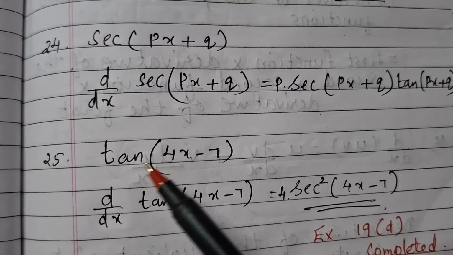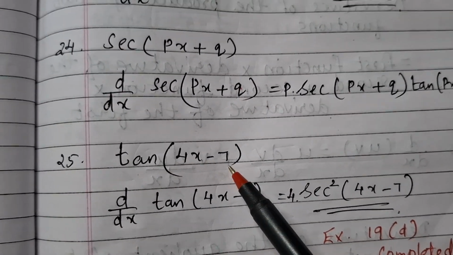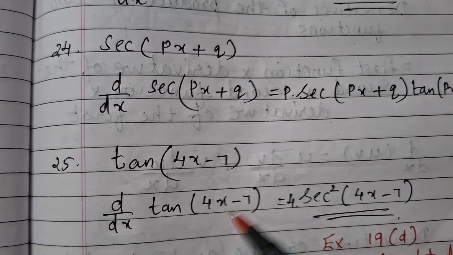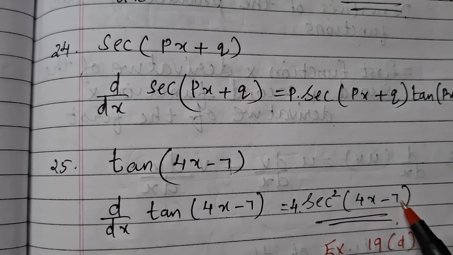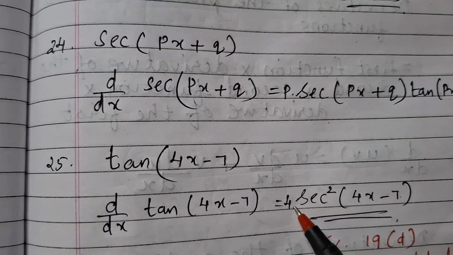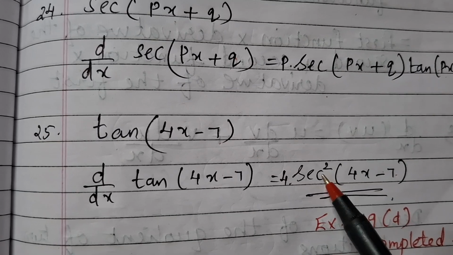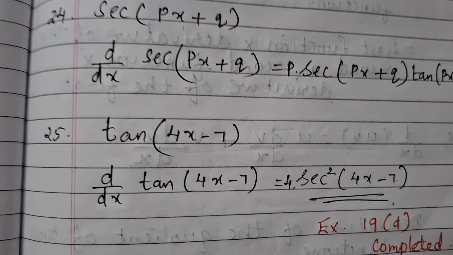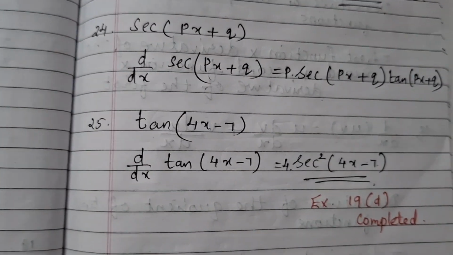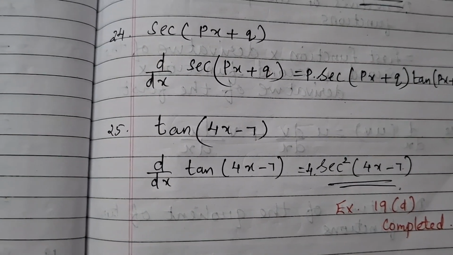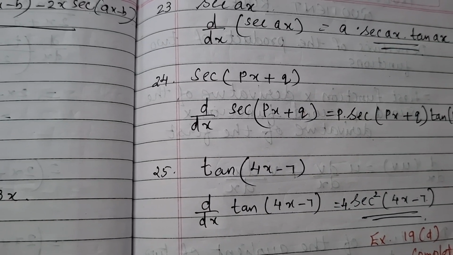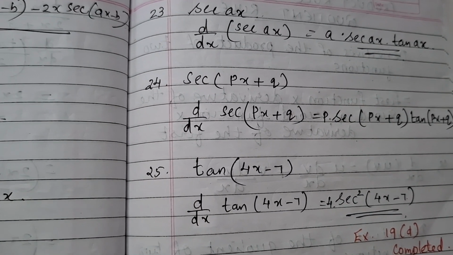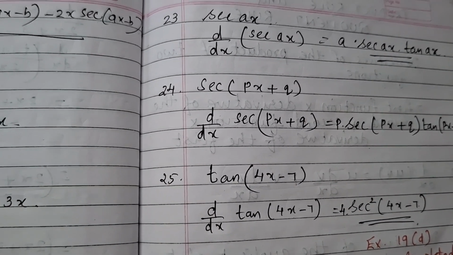Then question number 25, tan 4x minus 7. d by dx of tan x is what? Sec square x. So tan 4x minus 7 will be sec square 4x minus 7. This 4 also we have to multiply. So 4 into sec square 4x minus 7. So these are the 25 questions in this exercise 19D. Exercise 19D is completed, and 3 or 4 questions are pending that I will give you in the next video, using the quotient rule. Okay.